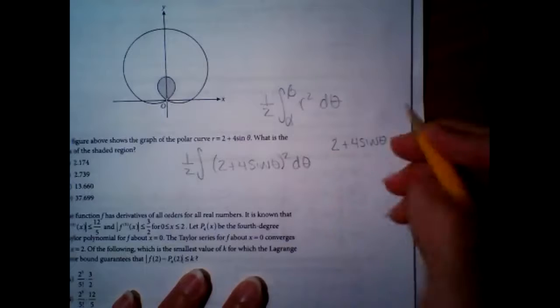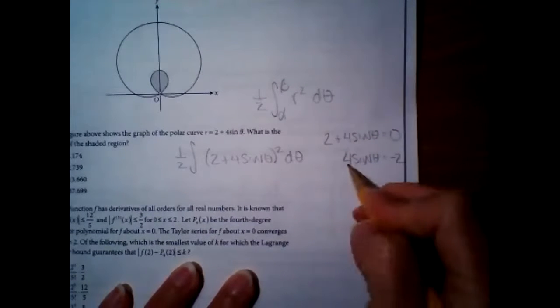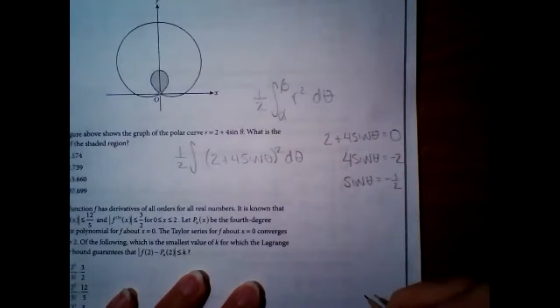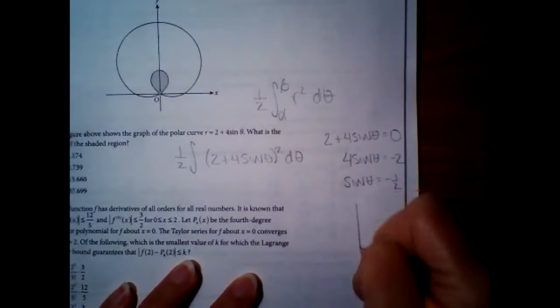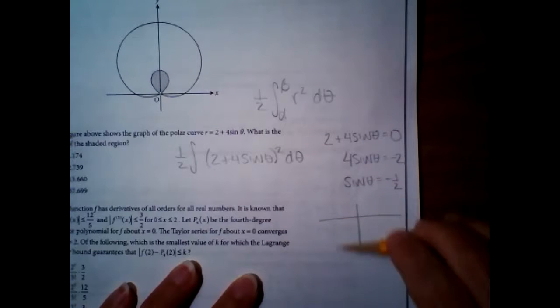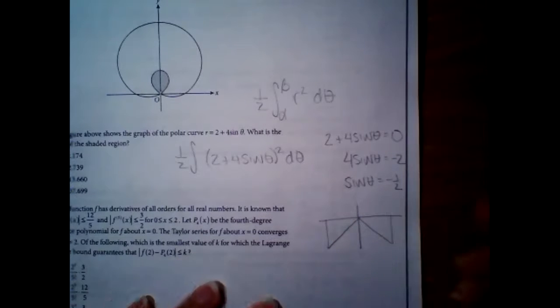So subtract over the 2, and then divide by 4. So that'll give us -1/2. And so we want to find places on our unit circle where sine is -1/2. Now, sine is the y value, so they're going to be down here. We're going to get triangles in quadrant 3 and quadrant 4.